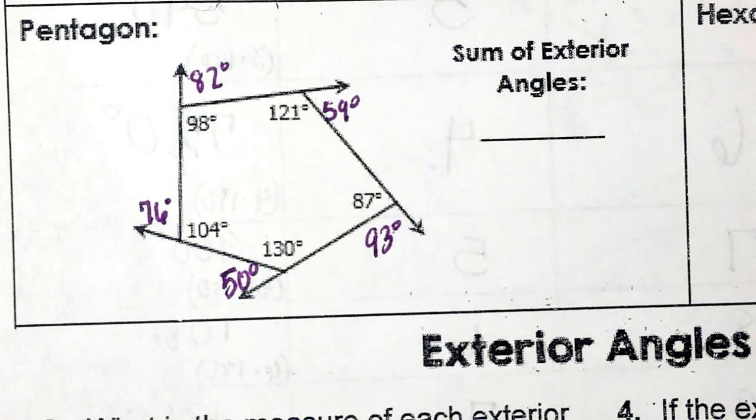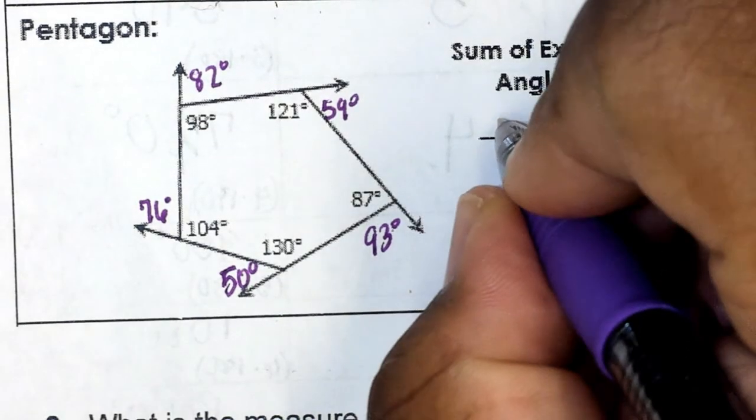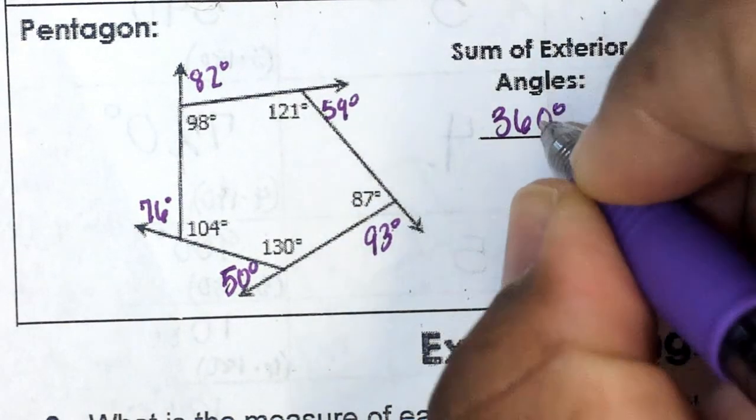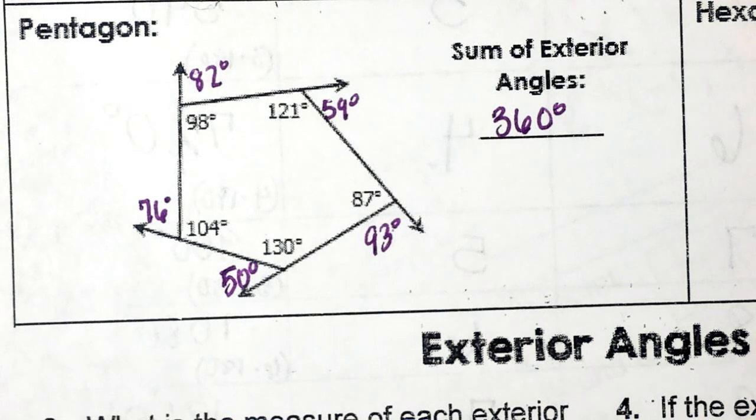I added those up. What you got? 360 again. Exterior angles on a pentagon, 360 degrees. You should be recognizing a pattern by now.